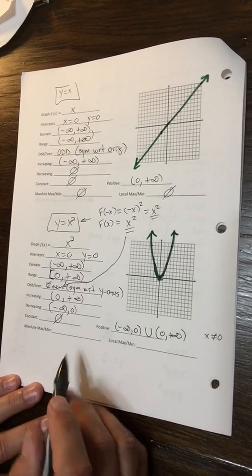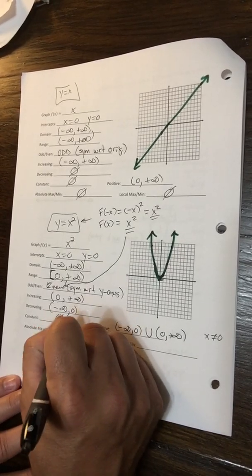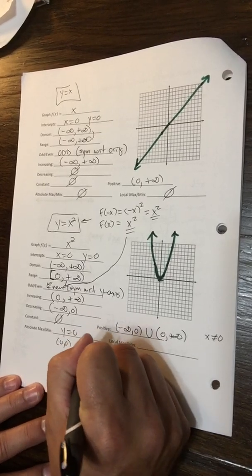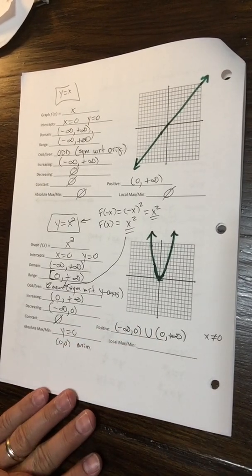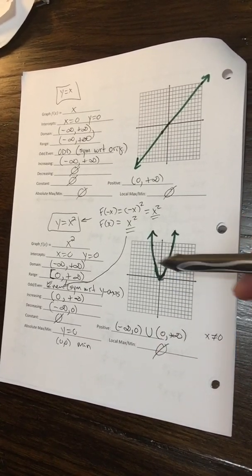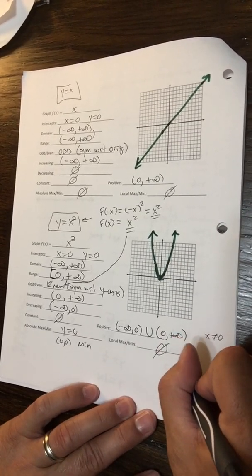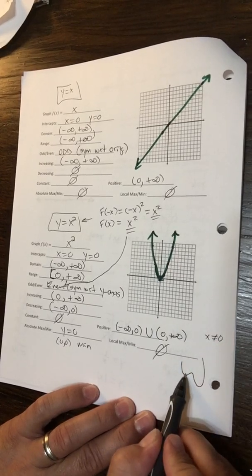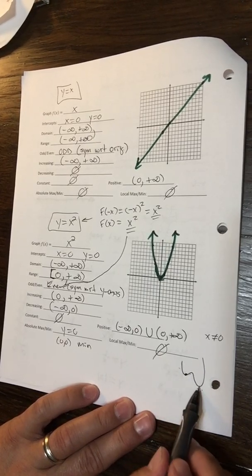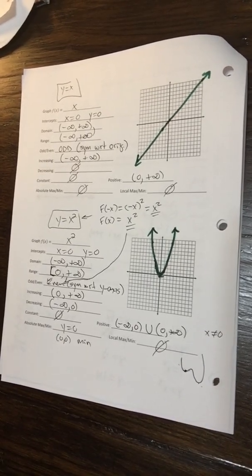Is there an absolute max or min? Yes, there is. y equals 0 from the point 0, 0 is an absolute minimum. Local max and min, I'm going to say no, because that's an absolute minimum. A local min would be something like this guy right here. That is a minimum for everybody in its area, but it's not local. It's not absolute because there's one that goes even lower. Let's go to the next page.